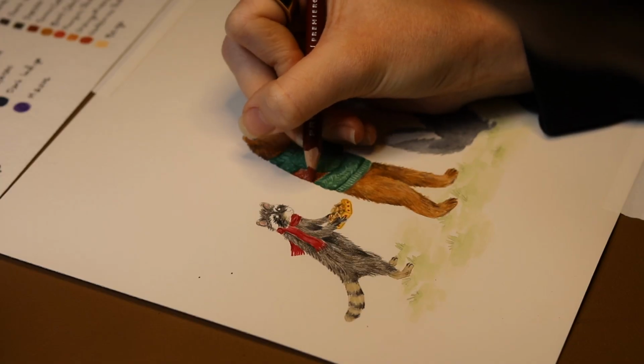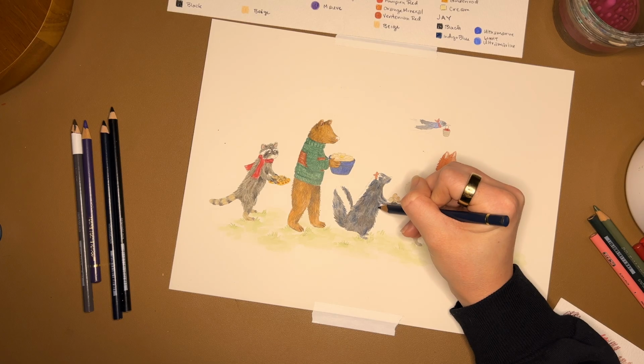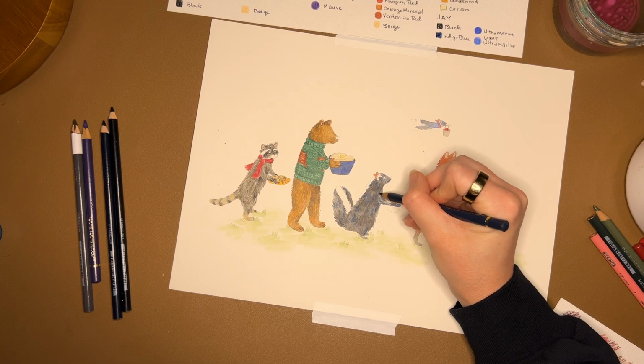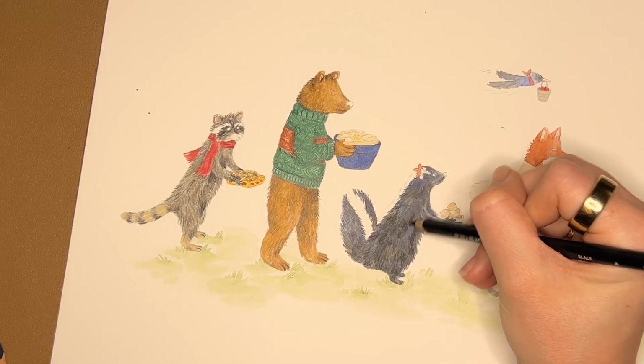Anyway, enough of my long-winded thoughts about art and the mind. If you want your work to be more consistent, create a color guide for yourself.